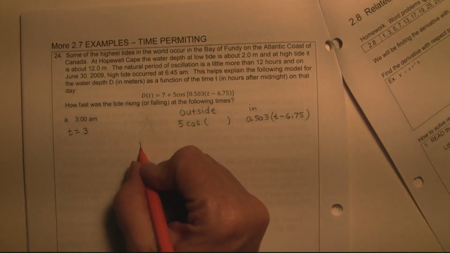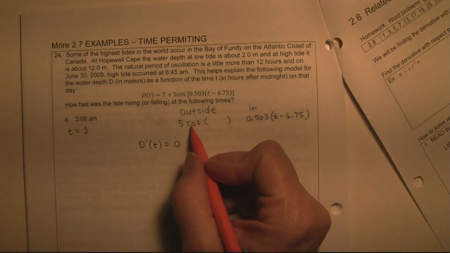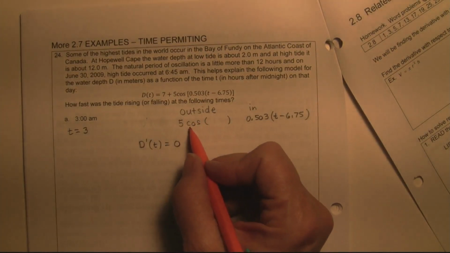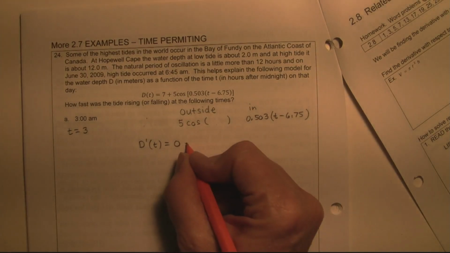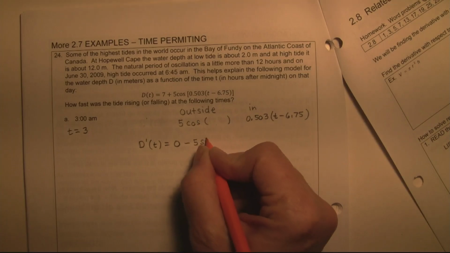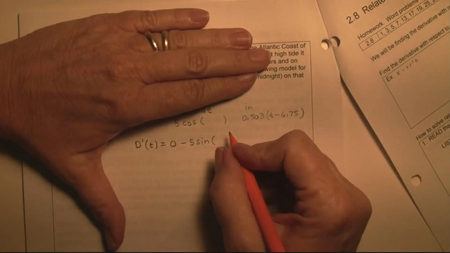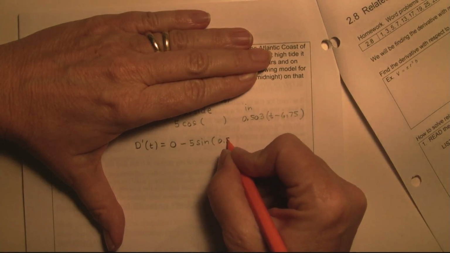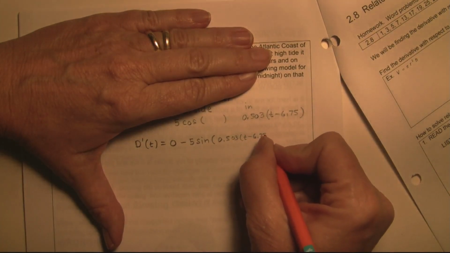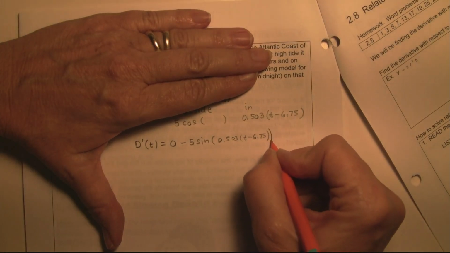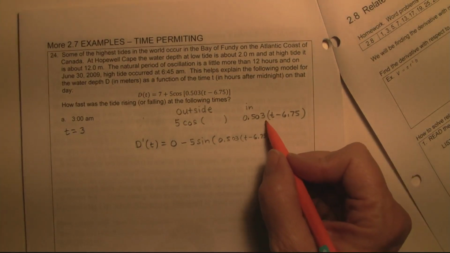Okay, so d prime at t equals 0, and then the derivative of 5 cosine of some inside. The derivative of cosine is negative sine, so this would be negative 5 sine of the same inside, which I'm going to have to make bigger to fit in there, times, and then I want to take the derivative of this.